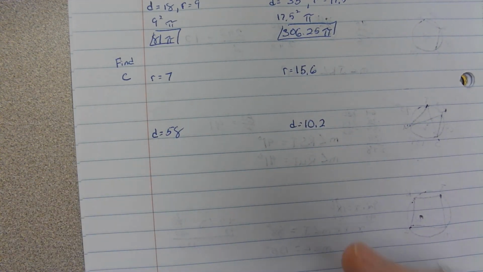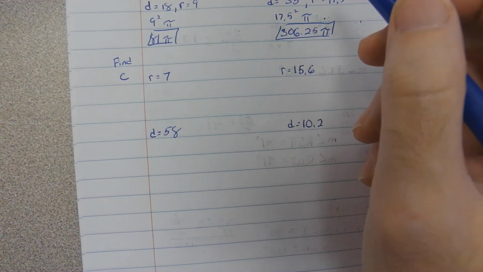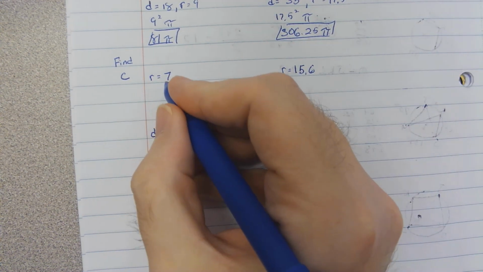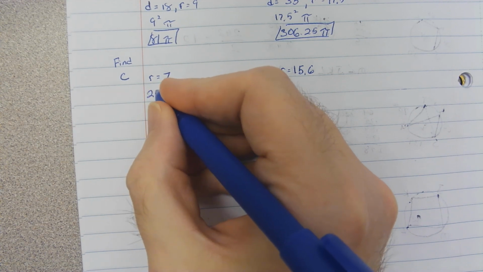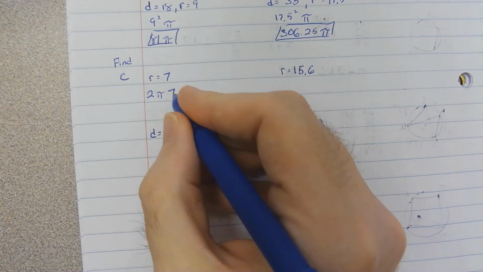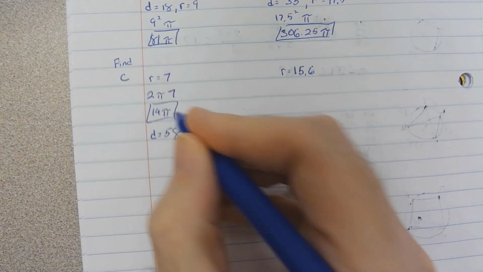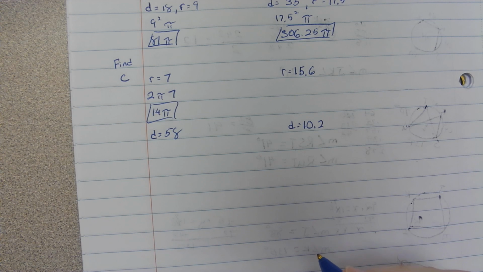Now, for finding circumference. Again, we're going to use either pi d or 2 pi r. Well, we've got radius, so that's 2 pi r. Well, 2 times 7 is 14 pi. And we leave it like that.